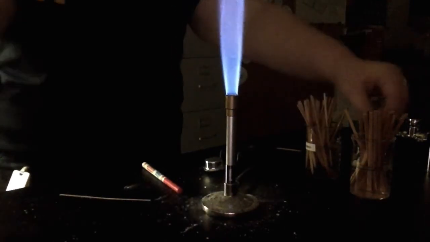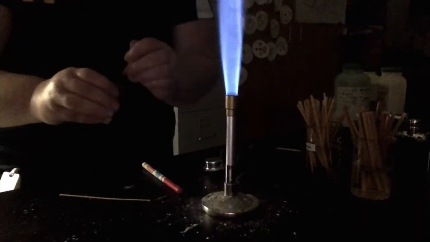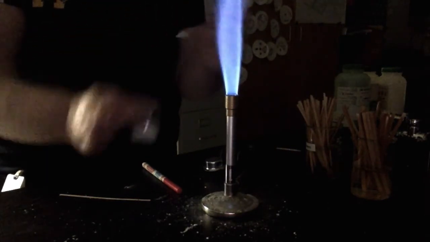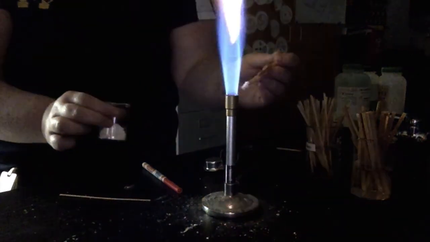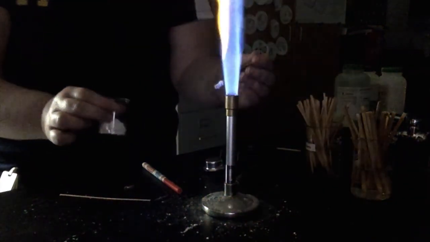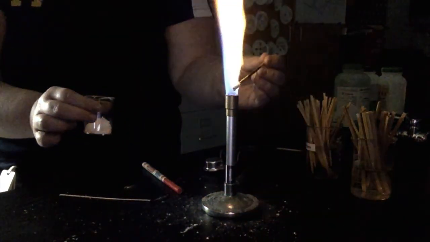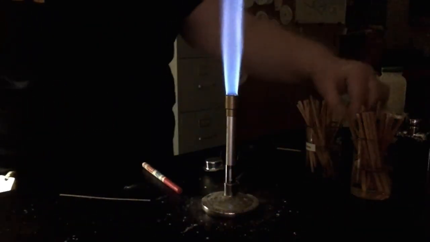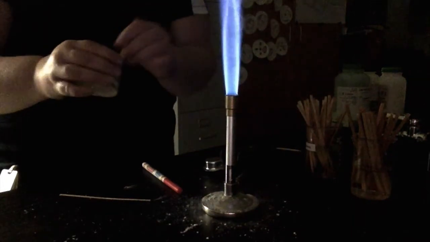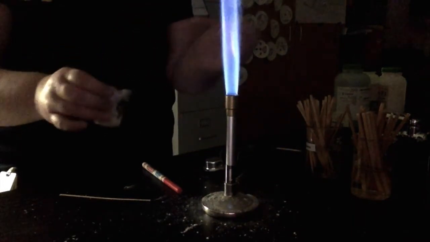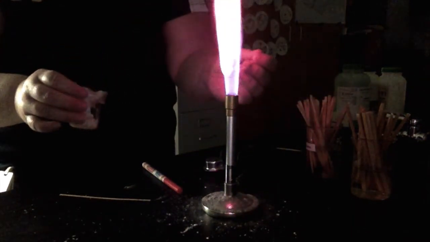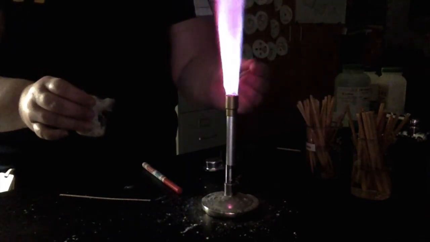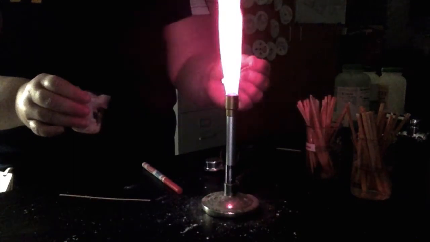So our next one that we're going to see is borax. It's starting out as a white powder, just like potassium. And here we go. It looks orange in the flame. Our next is going to be lithium. Lithium in the flame turns a bright red.